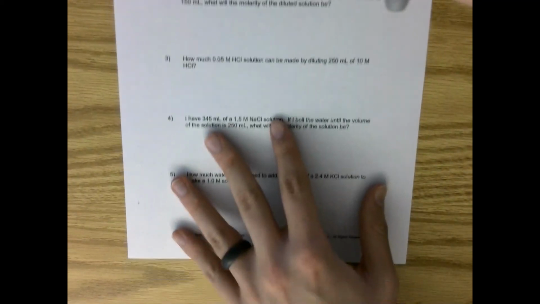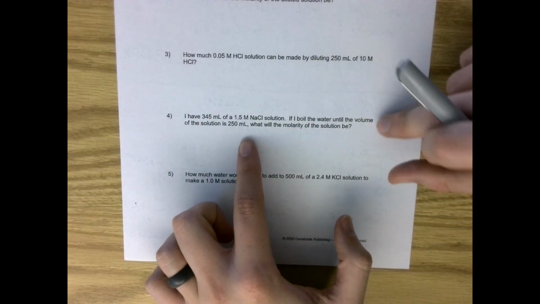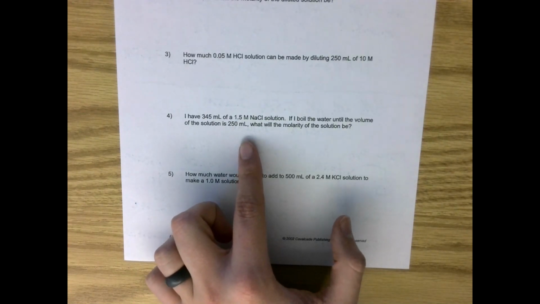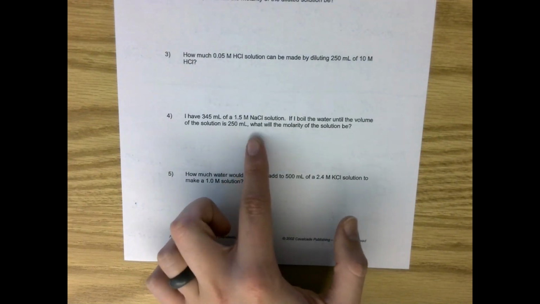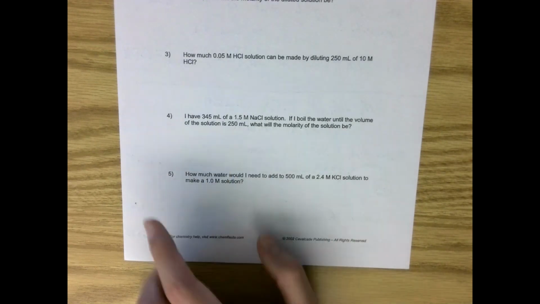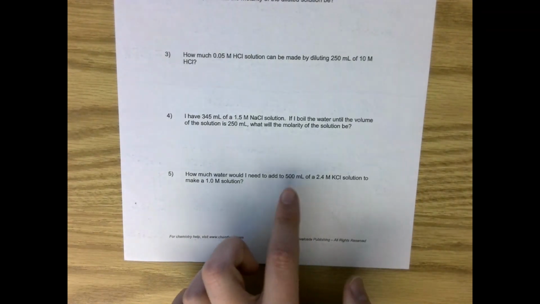Okay, so now I'll turn back over and look at those last few problems on the front. Notice one of them, number 4, says if I boil something. If you boil something, do you gain water or lose water? So should my concentration increase or decrease? Concentration should increase here. And this one said how much water would I need to add. It does not ask for final volume. It asks for how much water needs to be added. Okay? So take a few minutes to get those figured out.